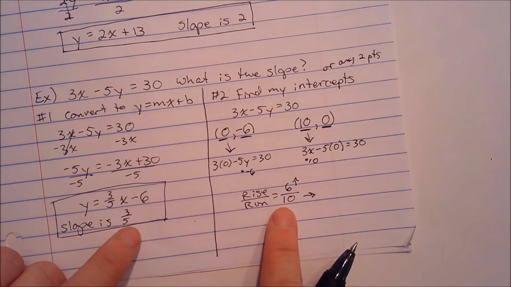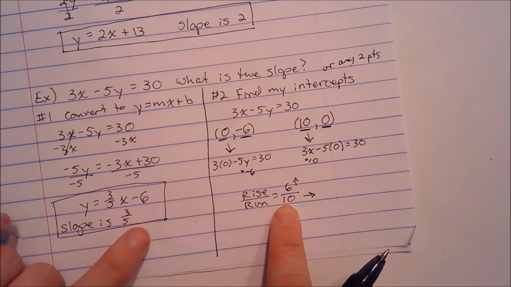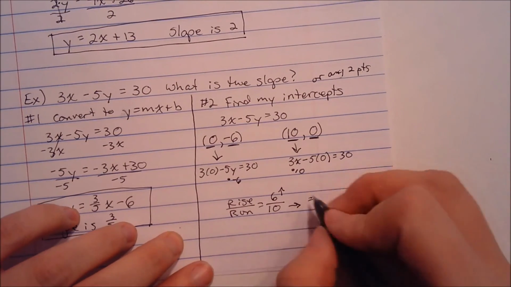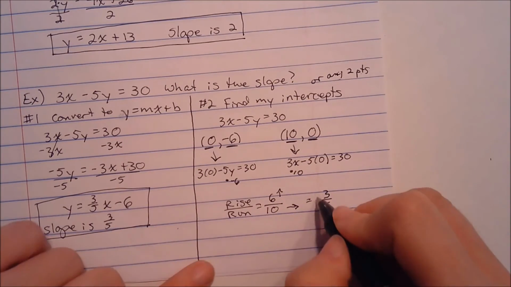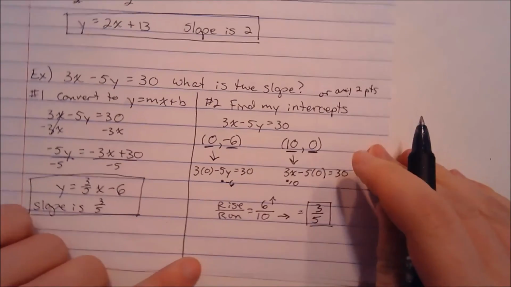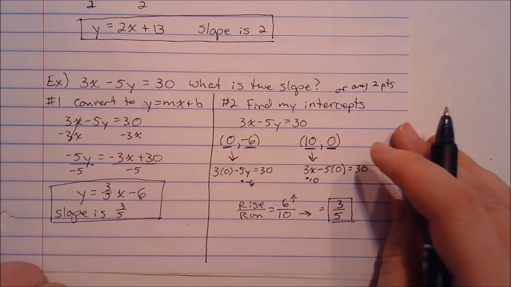And then notice, if my slope is 6/10, I just need to simplify it to get what I had before. I can divide those both by 2, and I get 3/5. So I still get that my slope is 3/5 either way. It really just depends what method you prefer.